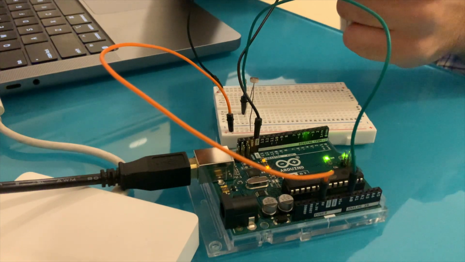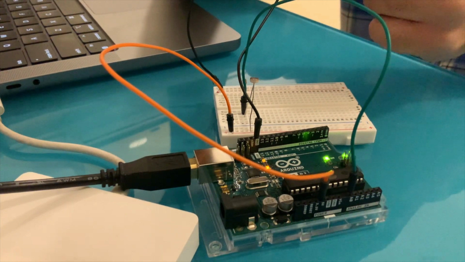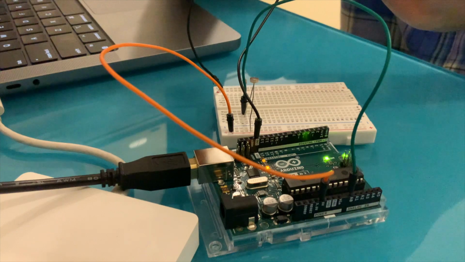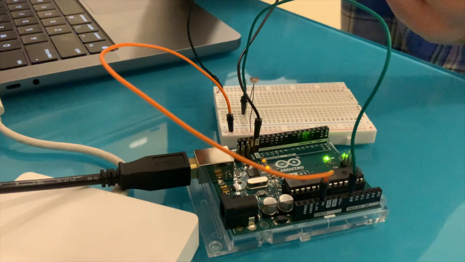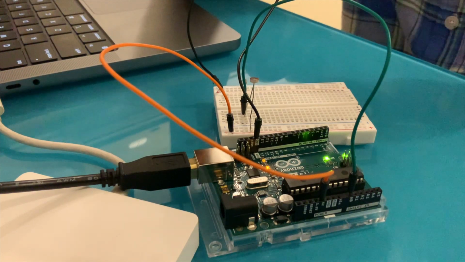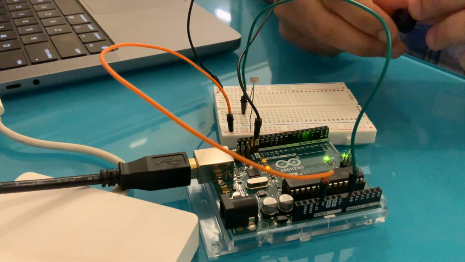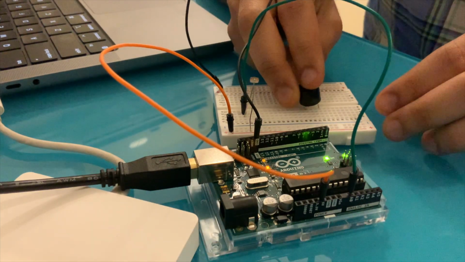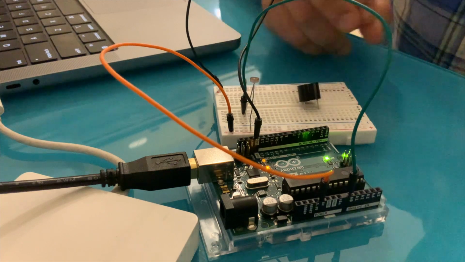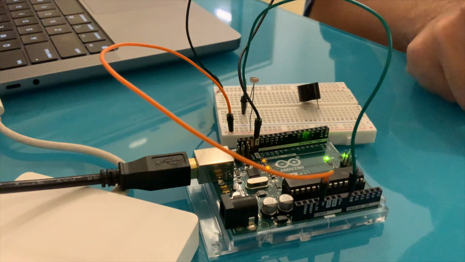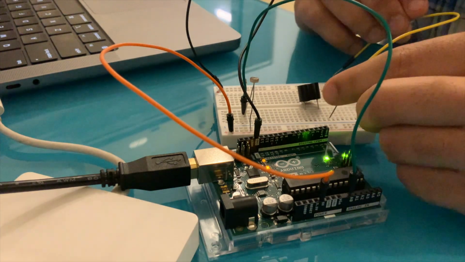You can see that one leg is taller than the other one, which means that the taller leg is the positive end of the buzzer and the shorter leg is the negative end of the buzzer. So I'm just going to place this buzzer here on my breadboard. We want the tall leg of it.